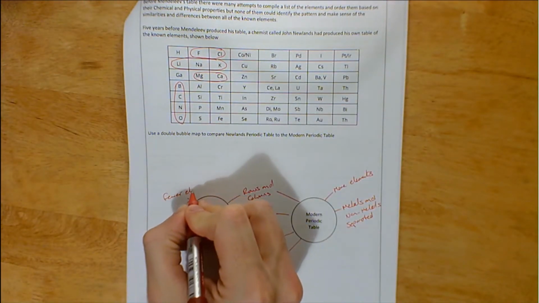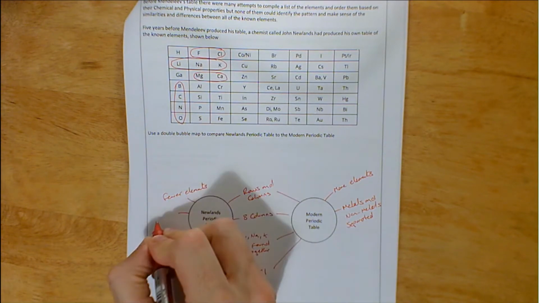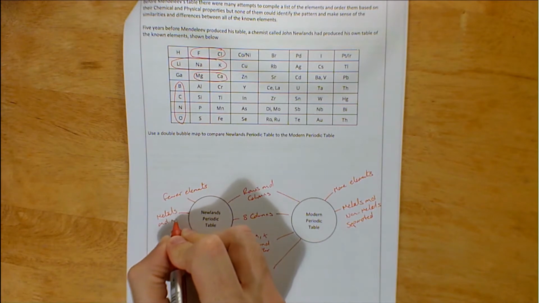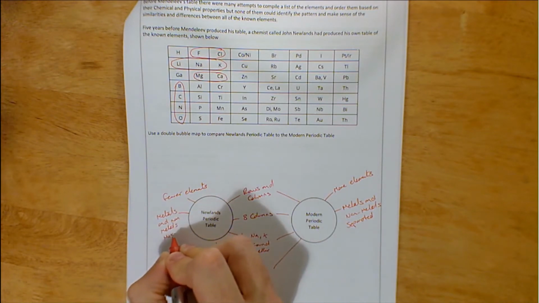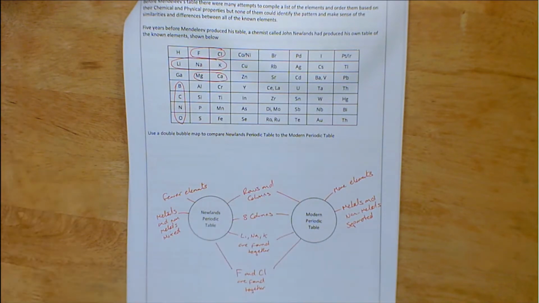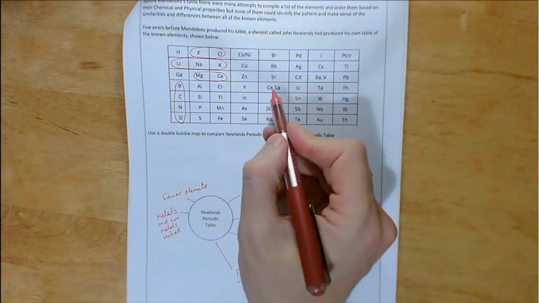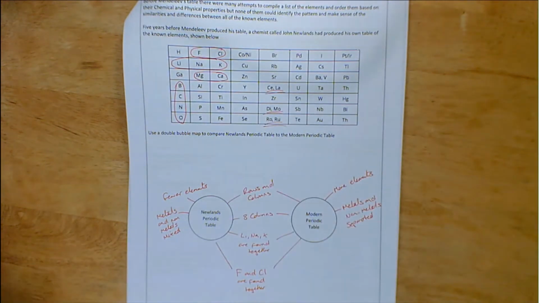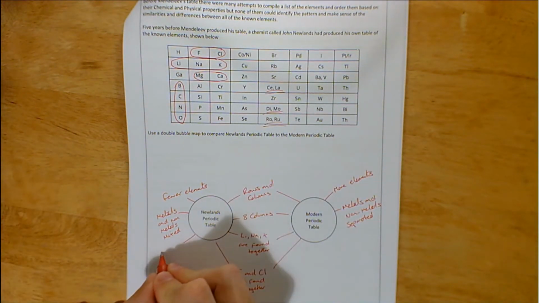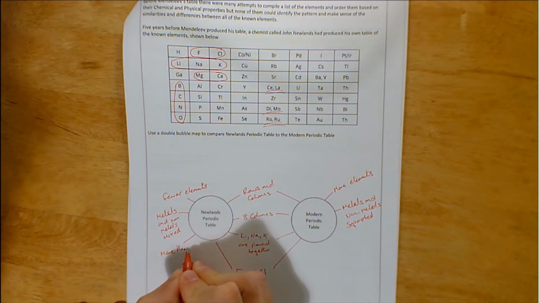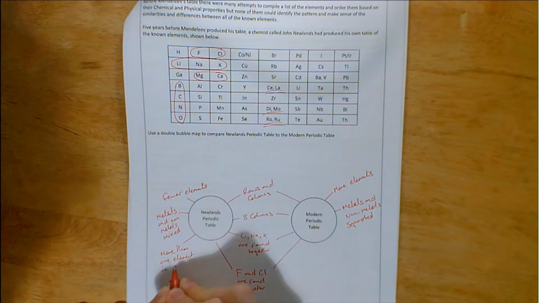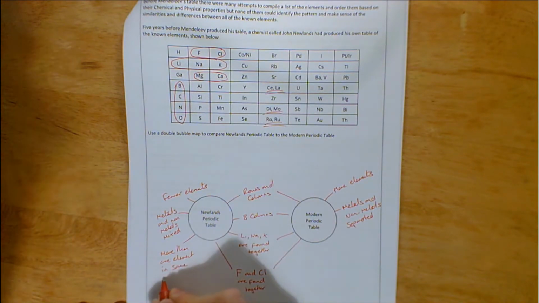So we're going to have fewer elements. Metals and non-metals were mixed together. Also, we've got multiple elements in the same box, which in the modern periodic table we don't. So we have more than one element in some spaces, or some places I should say.